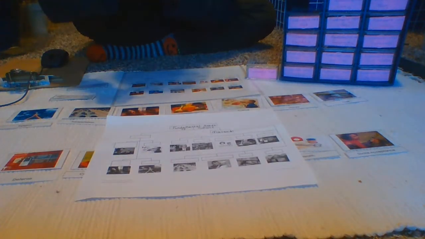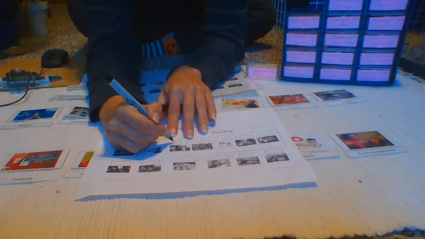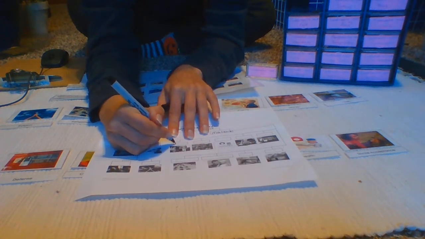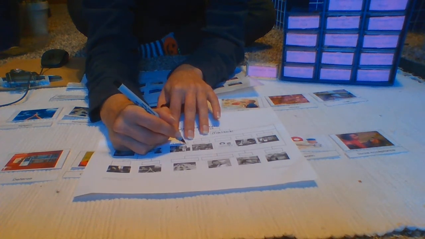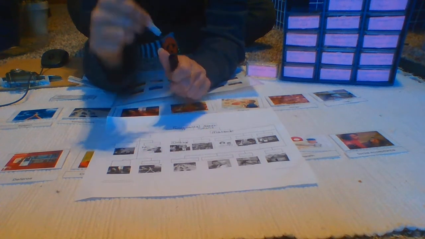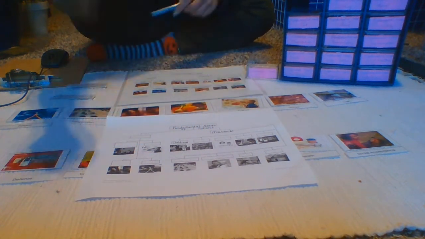Clothing on your list is going to be right here again. We're going to write clothing, C-L-O-T-H-I-N and a G. My handwriting's not the nicest writing upside down, but that's okay.